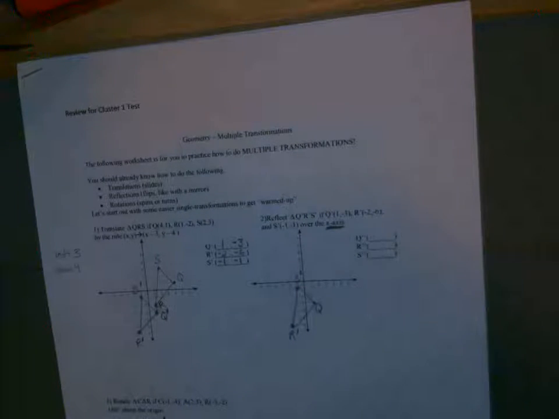This is R prime. And S prime is -1 and -1. So left 1, down 1. This is S prime. Q was fine here. Okay.